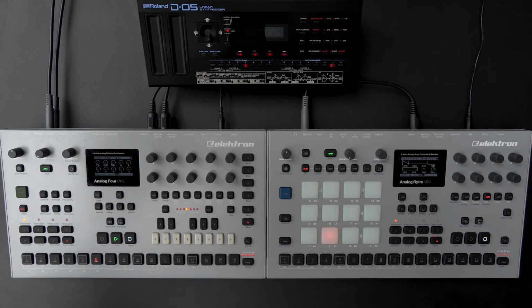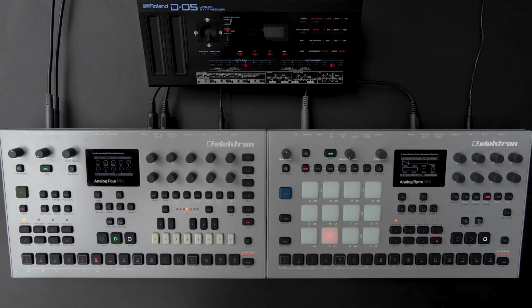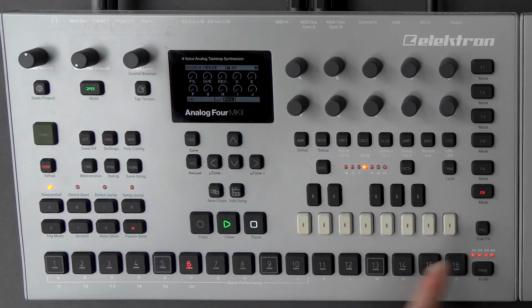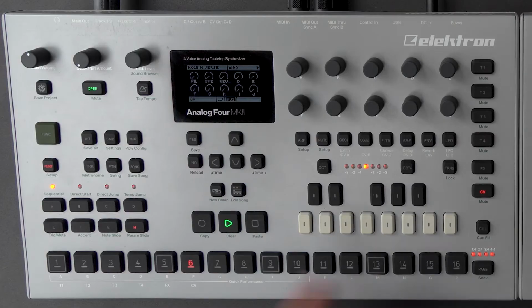So first, and probably my favorite new feature, all the sequencer tracks can now be set to send sequencer data through the MIDI out or USB ports to control external MIDI gear. Each track sends note on, off, and velocity data over MIDI. So let me give you an example. I've got the CV track here sending MIDI data to the DO5. And you can see the sequence here that I've recorded down in the sequencer track.